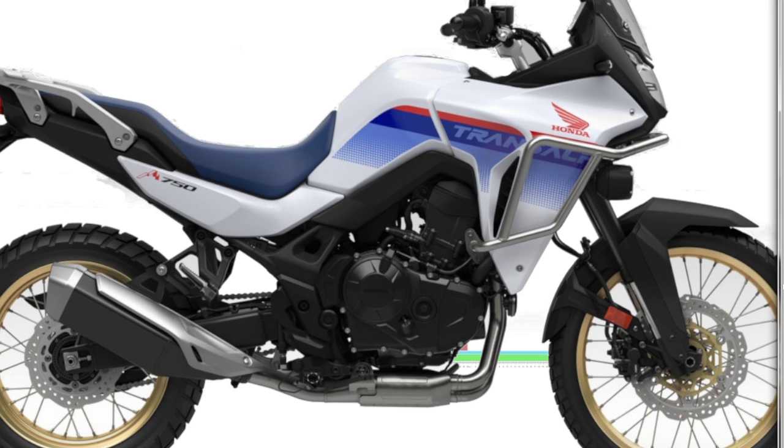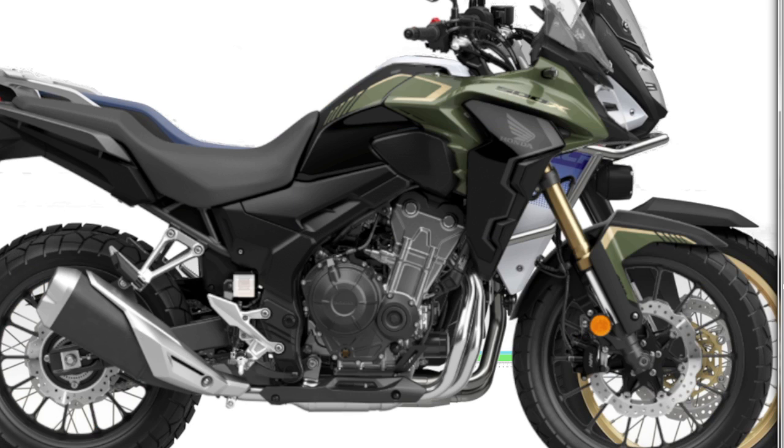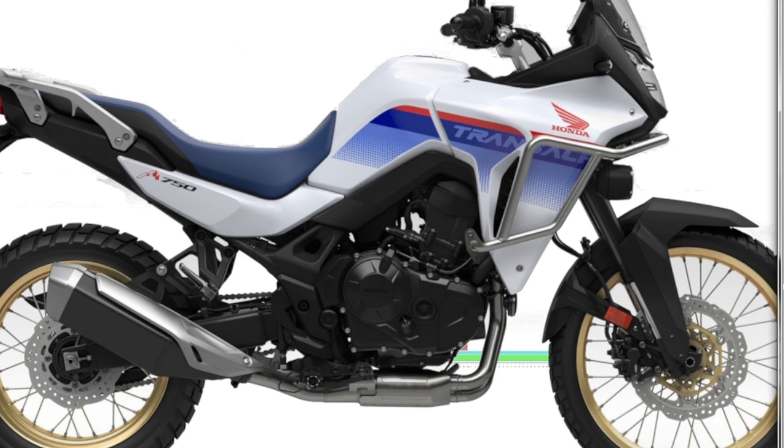As you can see here, from here to here, there's a big difference. So the Transalp has a much more normal off-road bike positioning for the foot pegs further front.